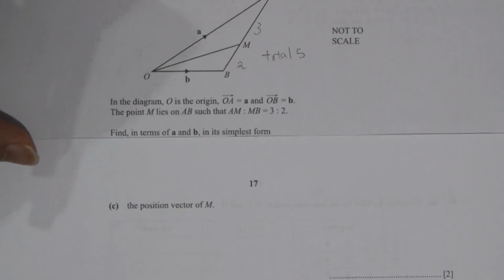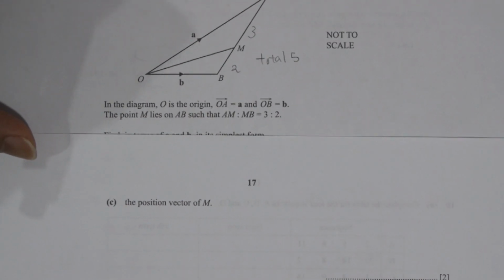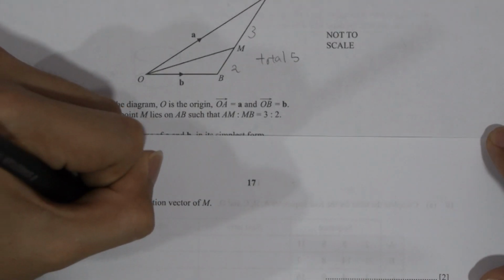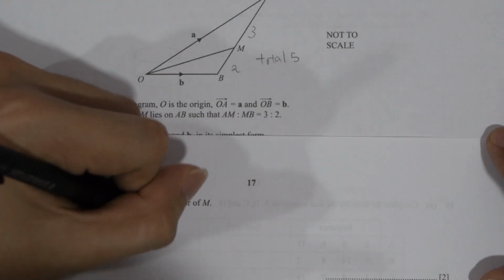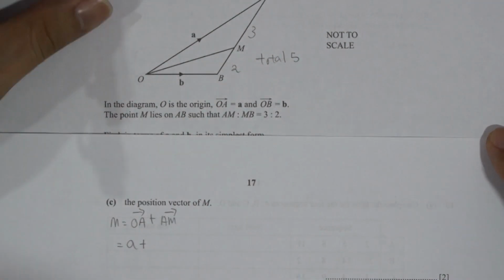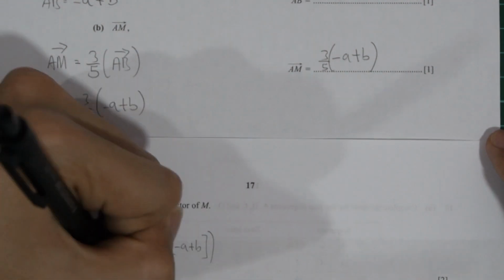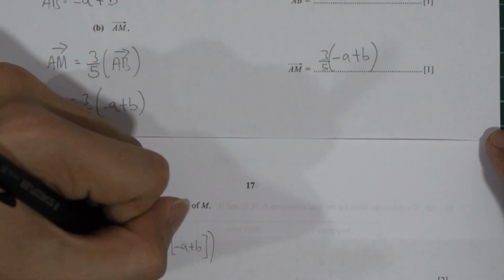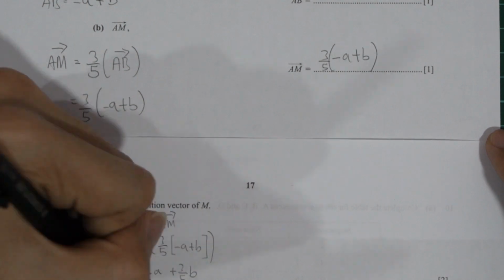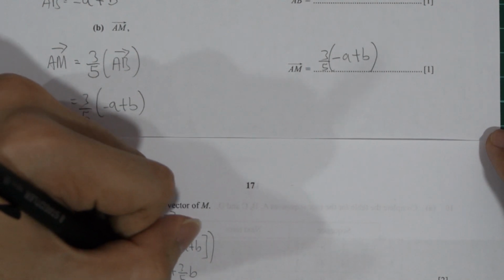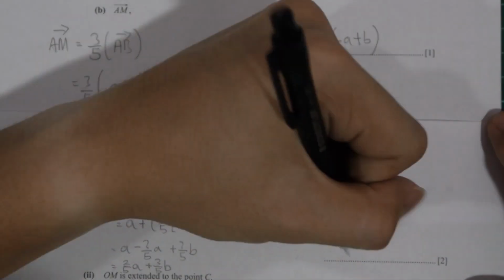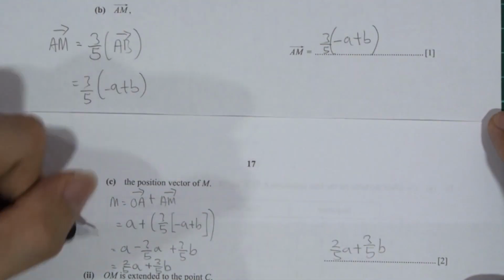The following question is asking about the position vector of M. In order for you to get OM, it's actually OA plus AM. So OA is A, and then AM is the formula that you derived from the previous question. So you run the calculation and you will get the answer.